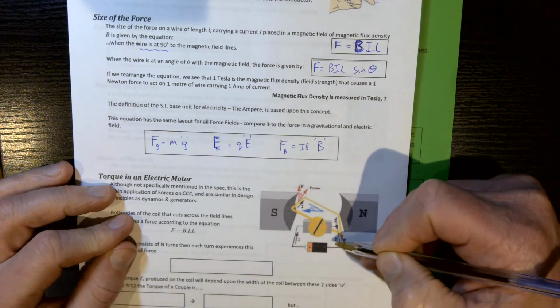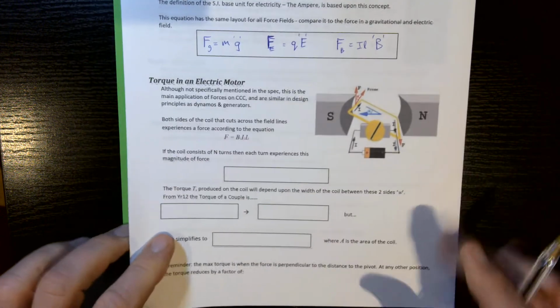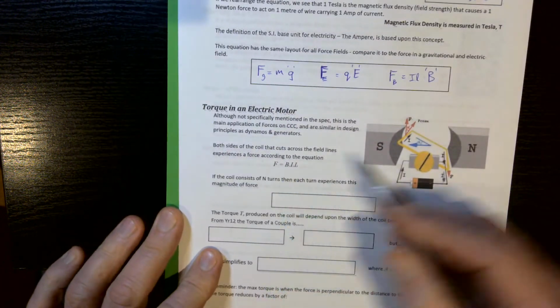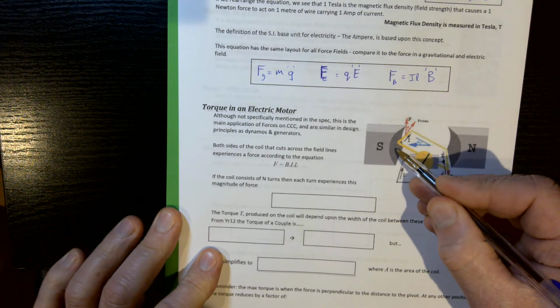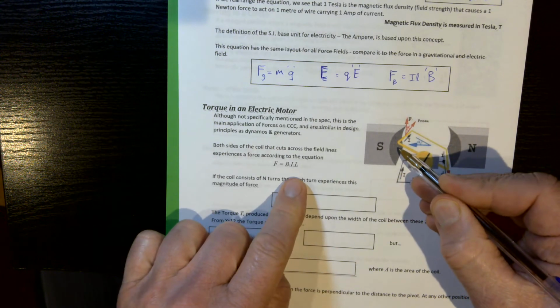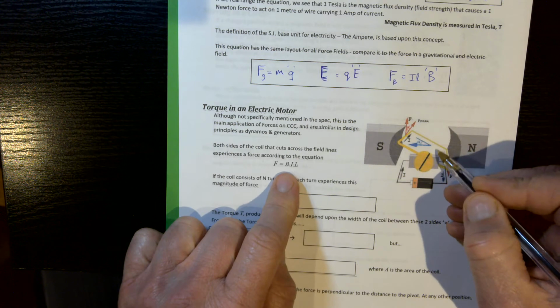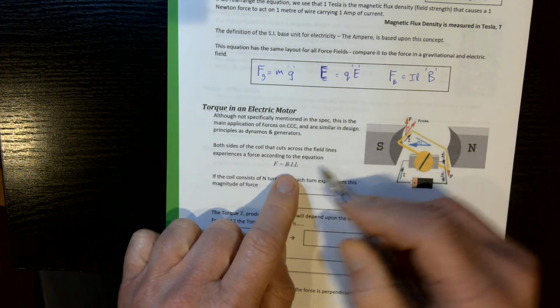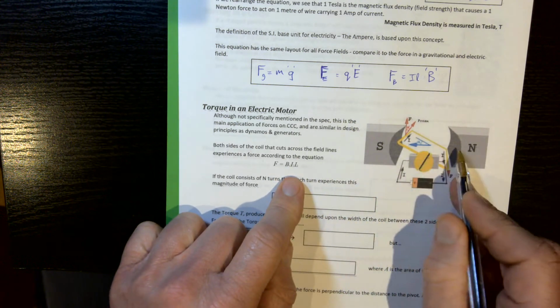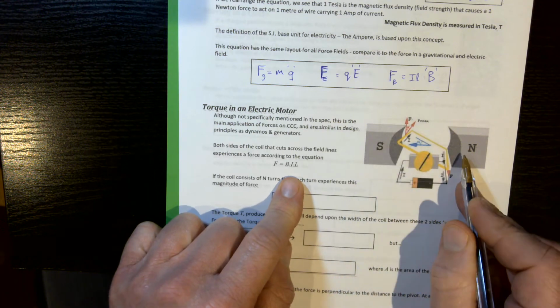More coils. So if we take the force acting on each side, there's the length. Okay, so the length is along there. The current is fairly obviously flowing all the way around. And B is the magnetic field strength of the permanent magnet.